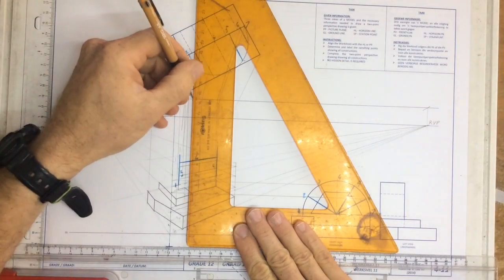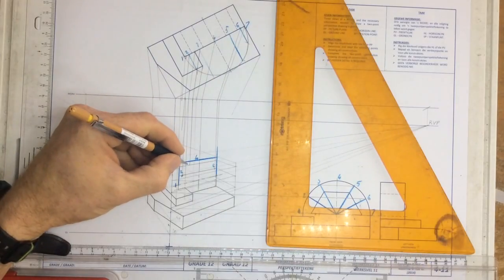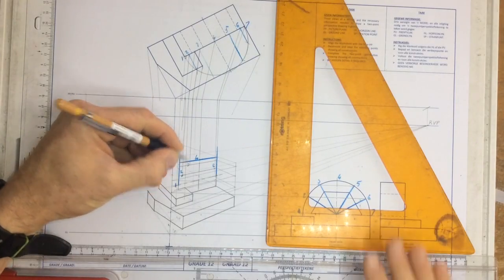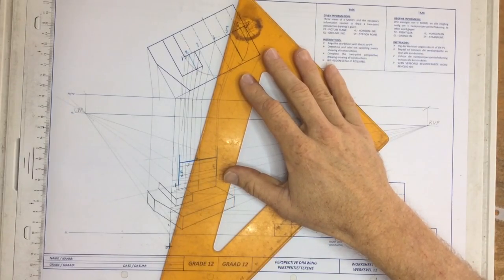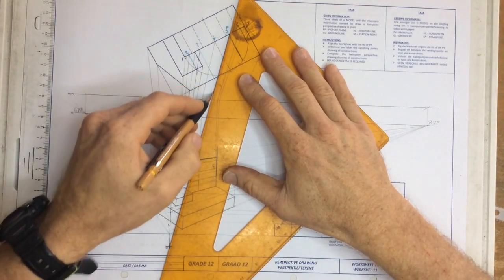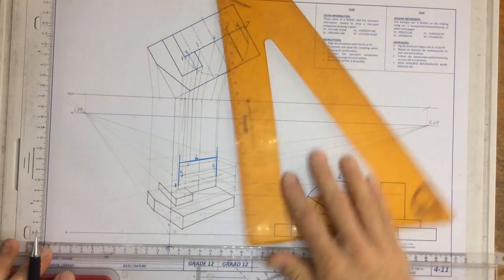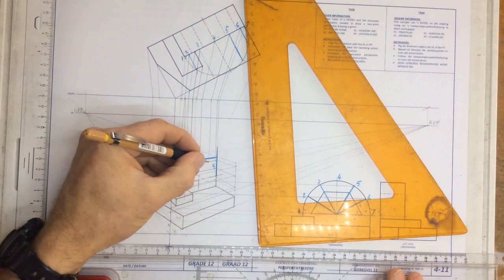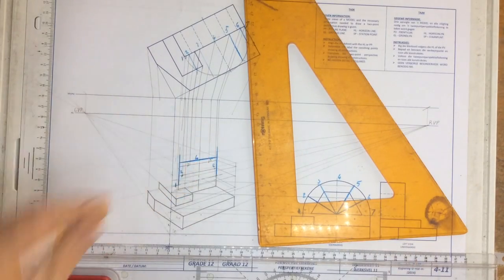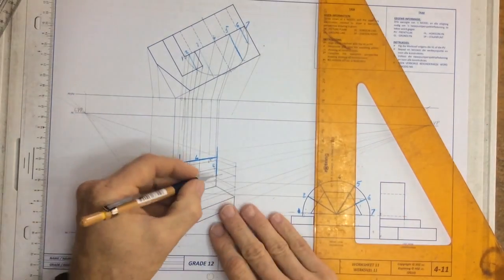picture plane. Drop that down and find there's 0.3. I'm going to take the line coming from 0.5, coming down to picture plane, drop that down, and there's 0.5.